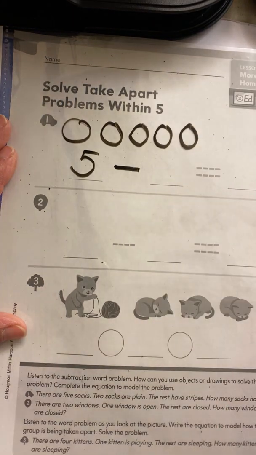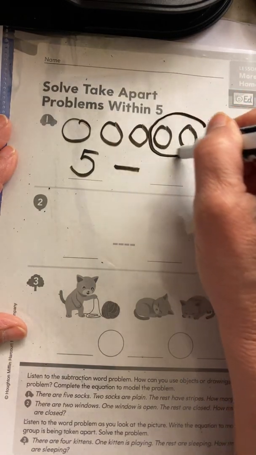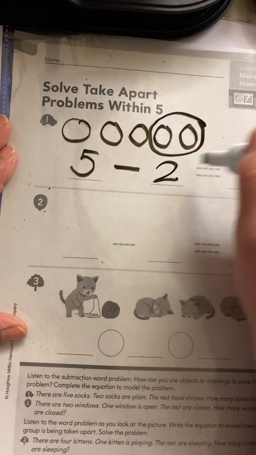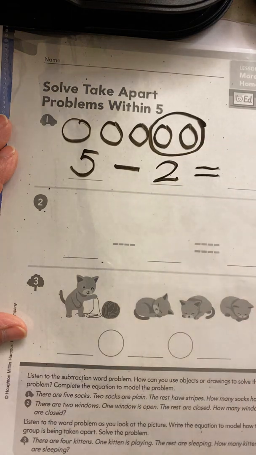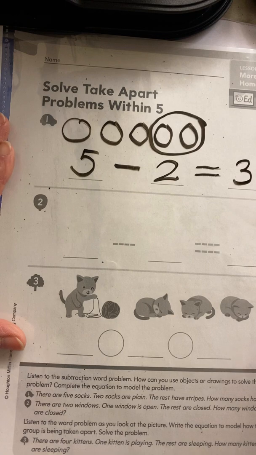Minus. Listen to the rest. 5 socks. 2 socks are plain. So I'm going to circle 2 socks that are plain. Equals, the rest have stripes. How many didn't I circle? 3. They have stripes. Good job.